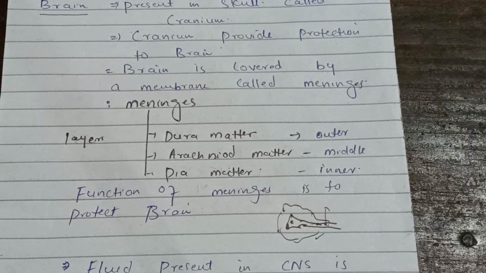Dura mater is the outermost layer. After dura mater there is arachnoid mater, which is in the middle. After arachnoid there is pia mater, which is the inner membrane. The pia mater will be surrounding the matrix of the brain. The function of meninges is to protect the brain.